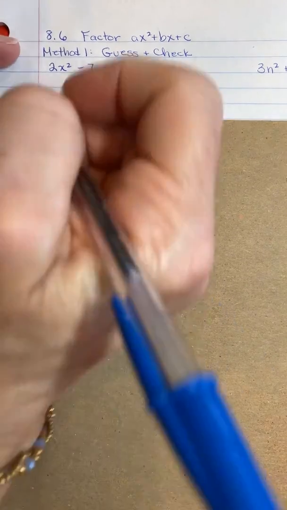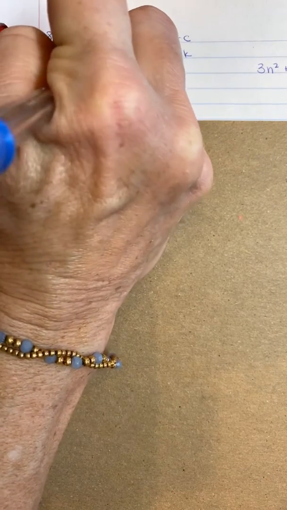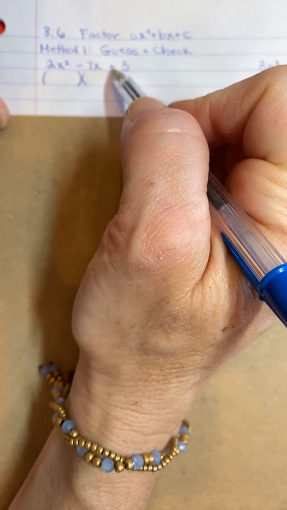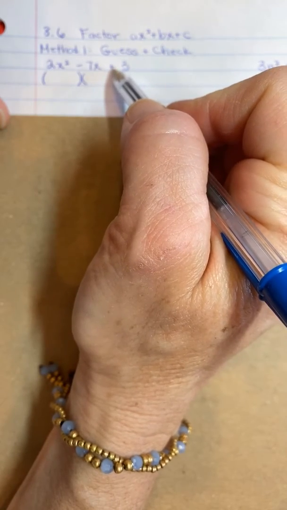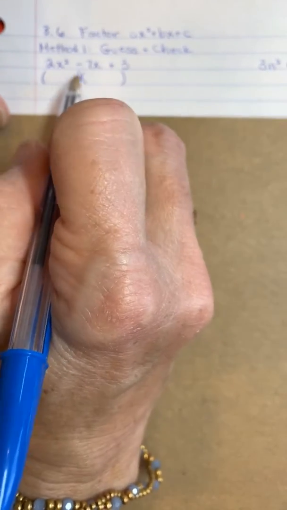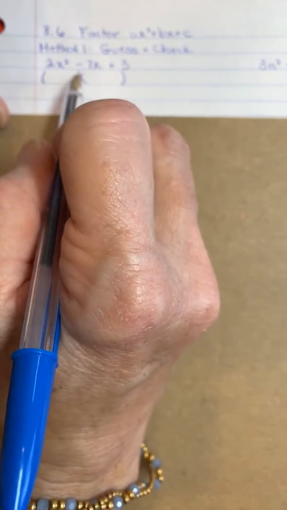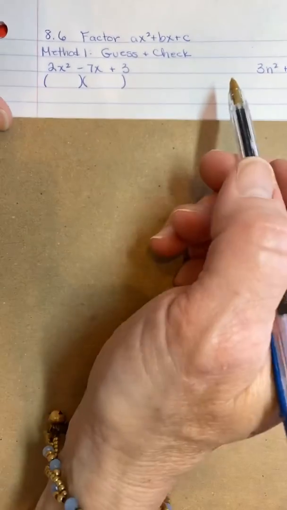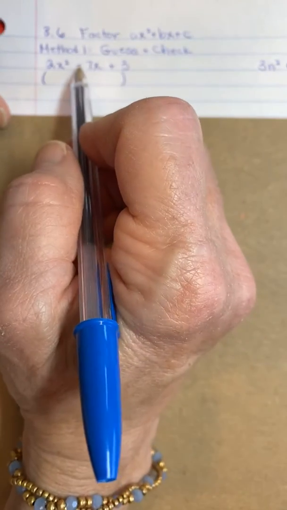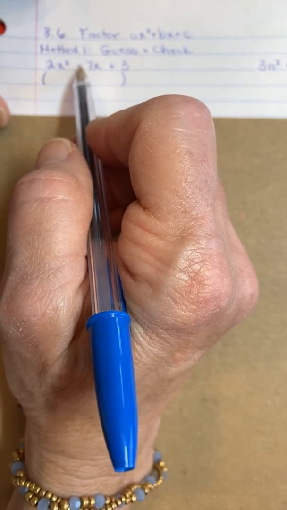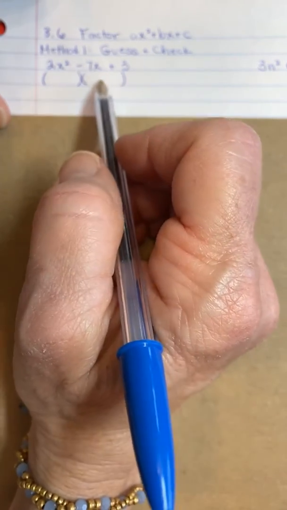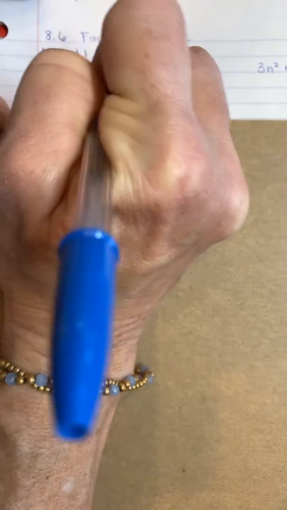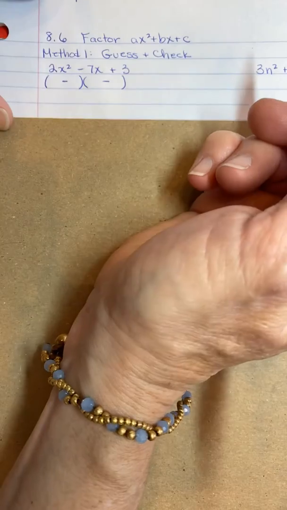So the way we begin with these is begin with your 2 sets of parentheses. I like to look at my signs first. If this last sign is positive, we know that these 2 signs must be the same, either both positive or both negative, because our L in FOIL, they're going to multiply to a positive 3. We look at the middle term, which is negative, and we know that the outer and the inner are going to add up to a negative. So we know that those 2 signs will both be negative.